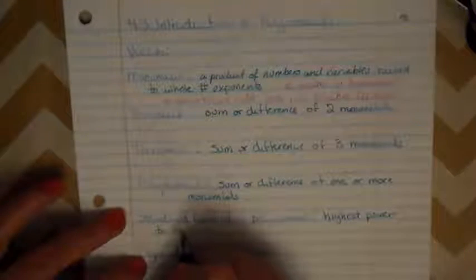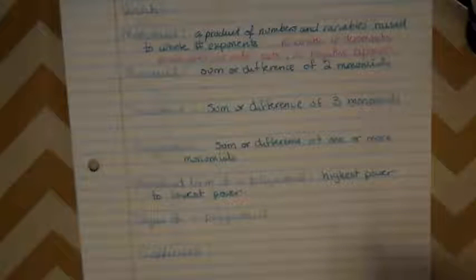The standard form of a polynomial is from the highest power to the lowest power. And that's using the exponents. Now, the degree of a polynomial is the highest power on the variable. And that's if it's a single variable, or it's the sum, and it would be the highest sum if variables are multiplied together.